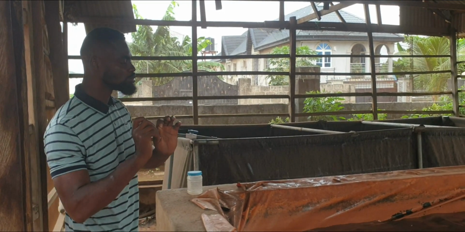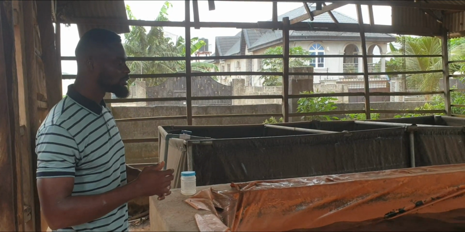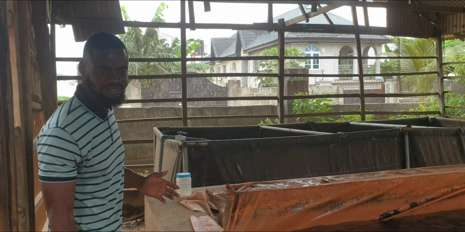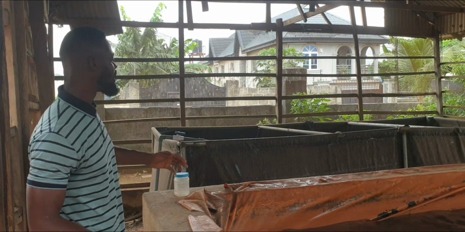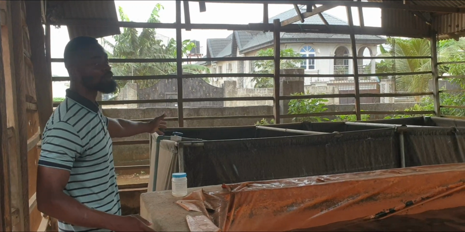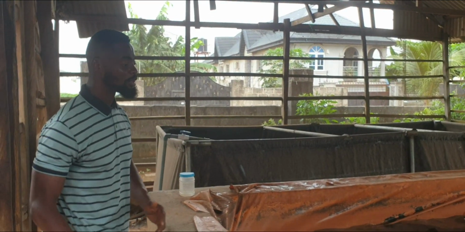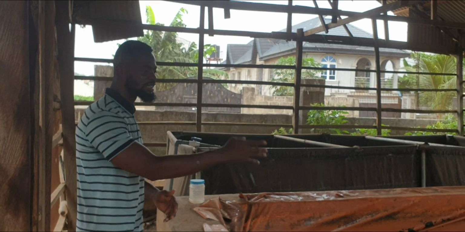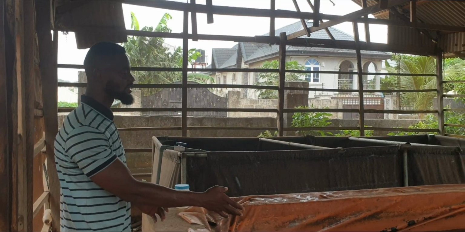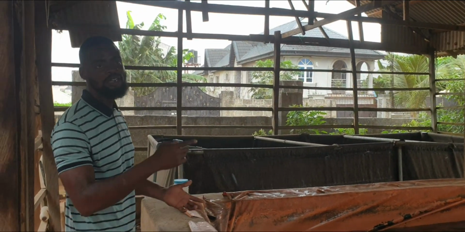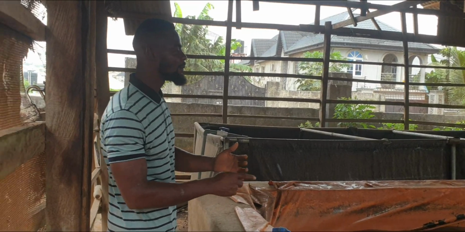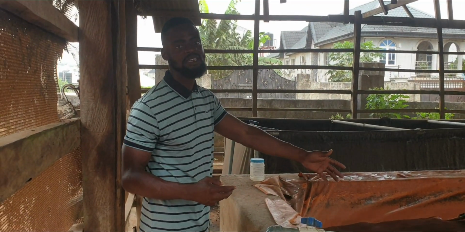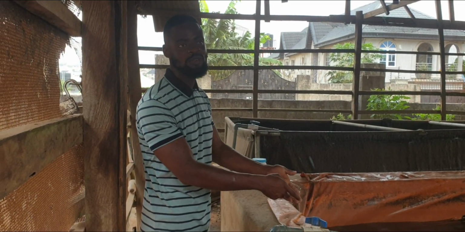It's just a little tweak. Because this one is made of block, cement, granite, while that one is just made of tarpaulin and iron. The cost of maintenance for the tarpaulin is zero, but the cost of maintenance for this one depends on the price of cement at the point in time. That will be the definition of your cost of maintenance. This one requires more maintenance. That's one disadvantage of this one.